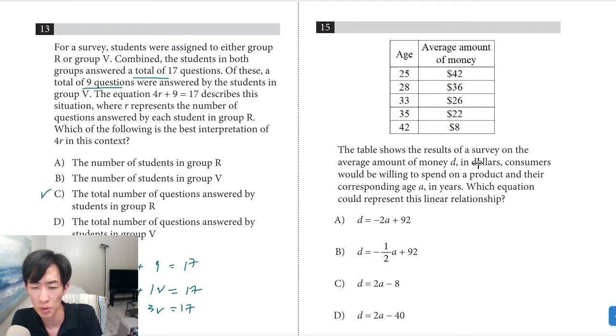Question 15, the table shows the results of a survey on the average amount of money, D, in dollars, consumers would be willing to spend on a product and their corresponding age, A, in years. Which equation could represent this linear relationship? So the fact that they're calling it linear helps us out because you'll notice that all of these are in y = mx + b form. So we really don't know what the y-intercept is. Notice they all have different slopes except for C and D.